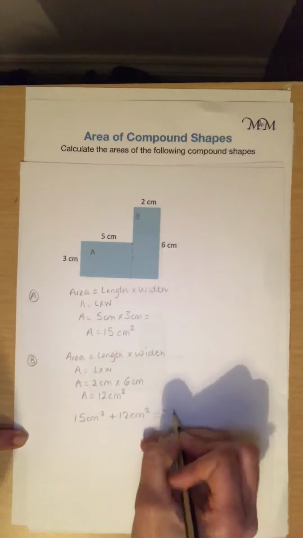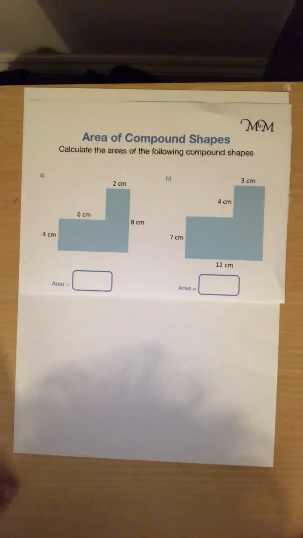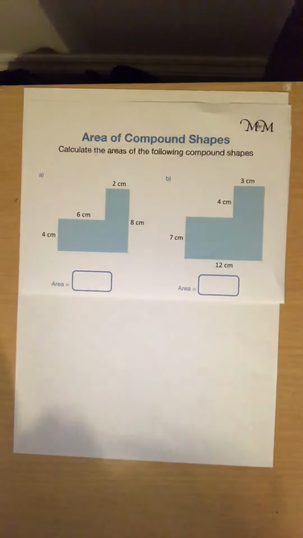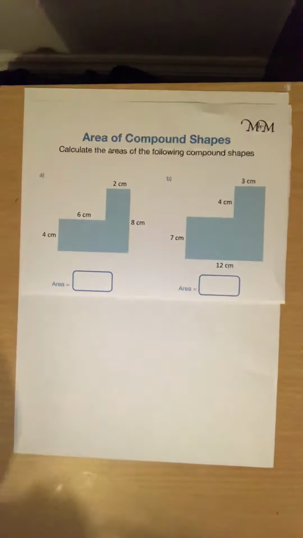What I would like you to do now is to pause the video and follow the steps that I have shown you so far to calculate the area of these two compound shapes. Okay, so let's see how you got on.